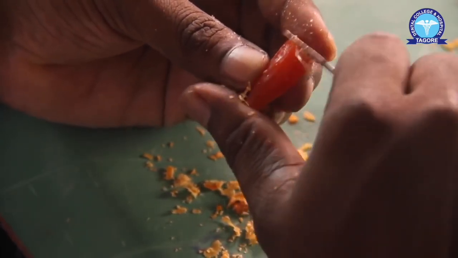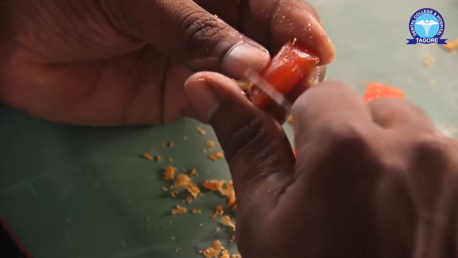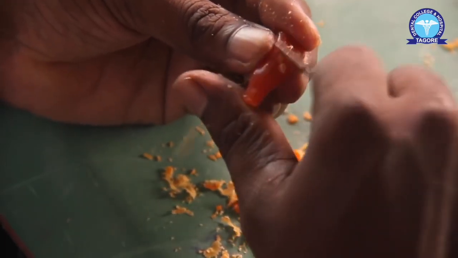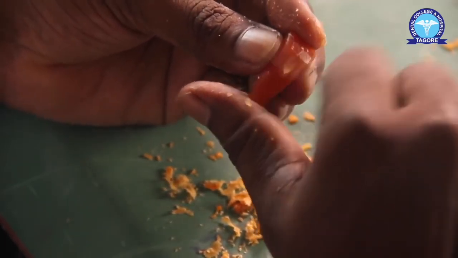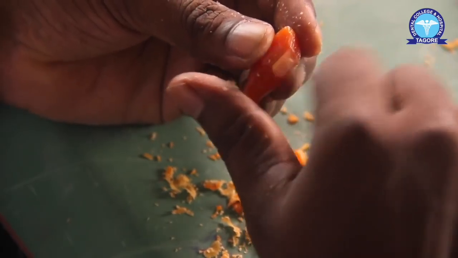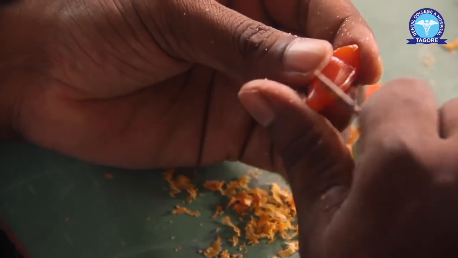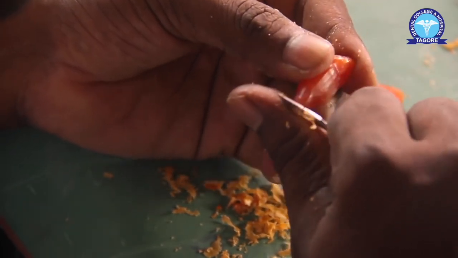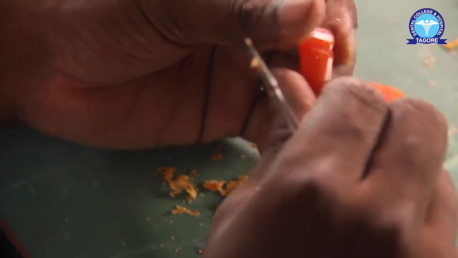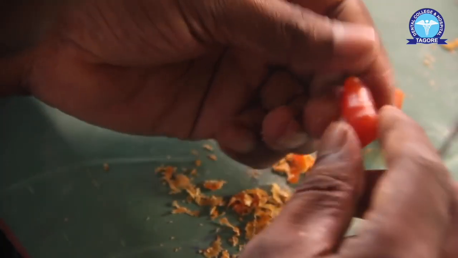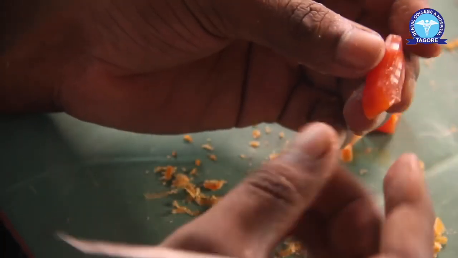I'm not talking about the root length, rather, I'm talking about the width of the root. The width of the root is always smaller when compared to the crown. See this, now it is almost done.